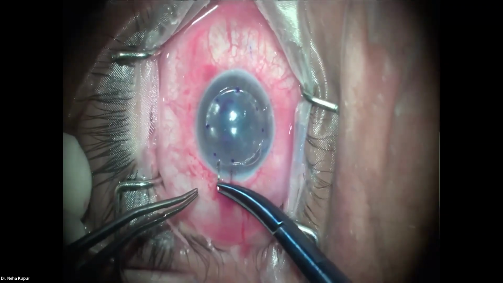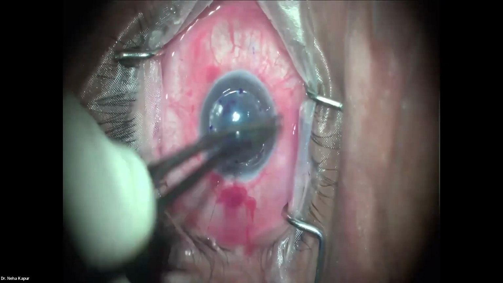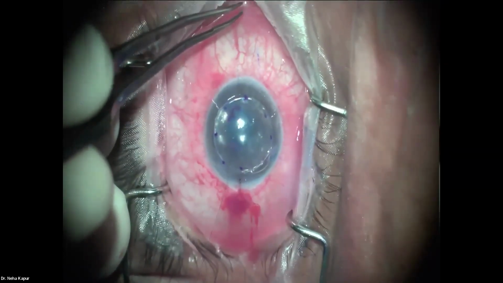While we are waiting, if there are any questions, I can answer the questions. Rupali, can you read if there are any questions on the chat?